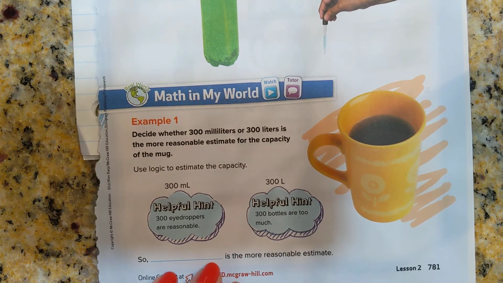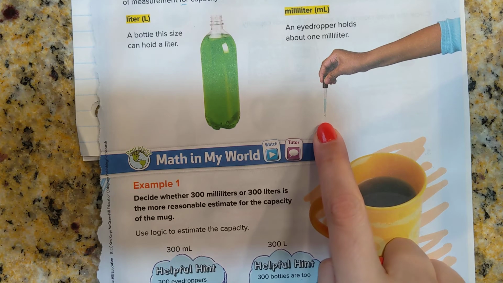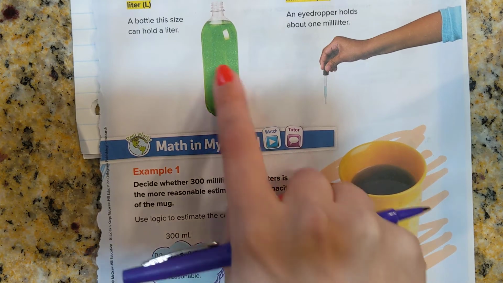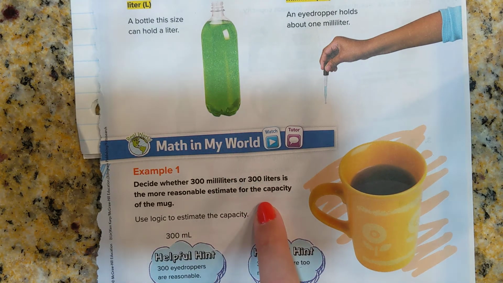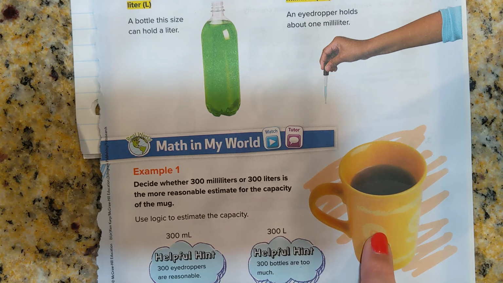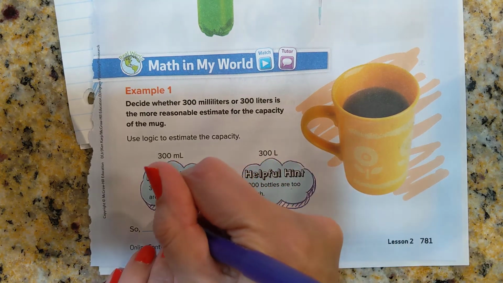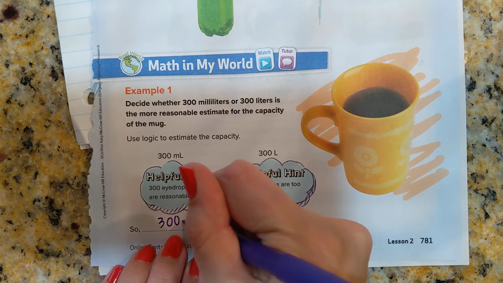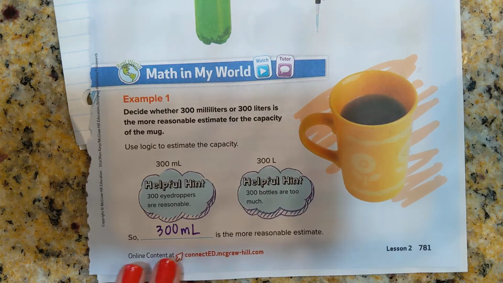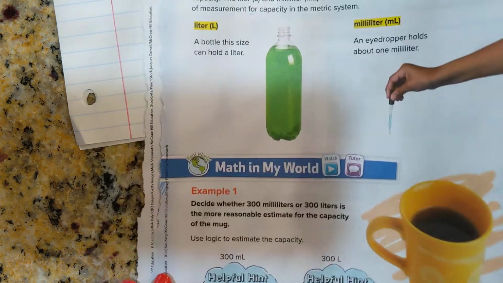For example 1, we need to decide whether 300 milliliters, so 300 eyedroppers, or 300 liters, 300 bottles, is a more reasonable estimate for the capacity of the mug. Okay, so 300 eyedroppers or 300 bottles? I'm going to say this one, the eyedroppers are a whole lot more reasonable. So 300 milliliters is the more reasonable estimate. All right.